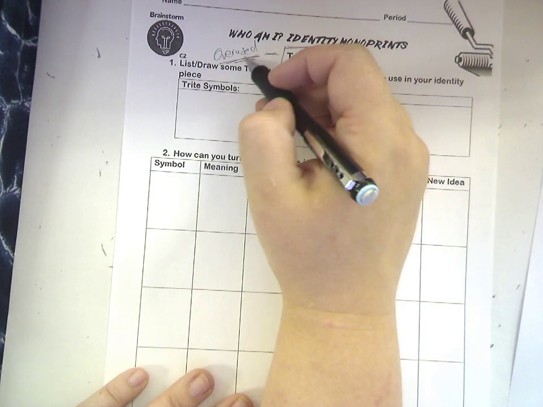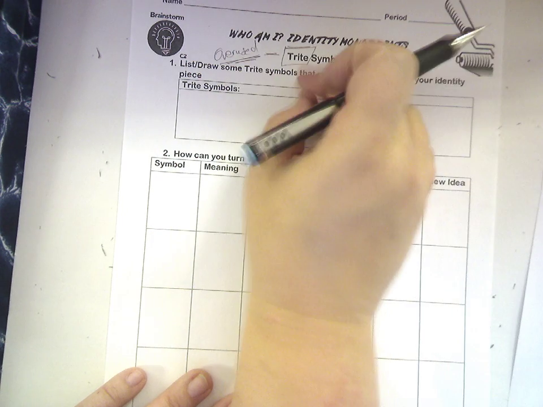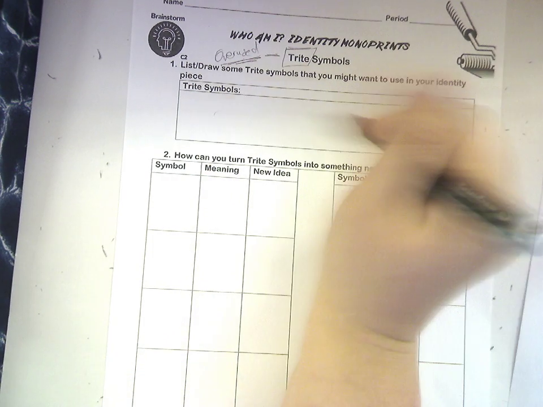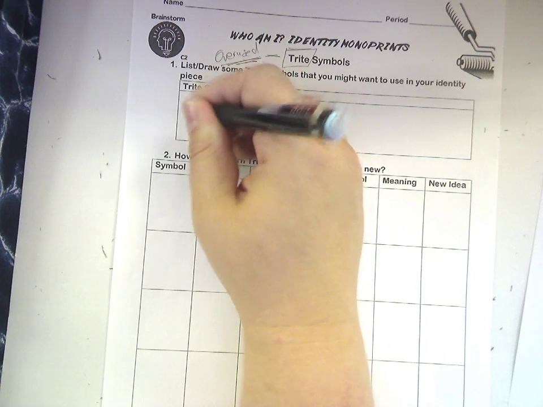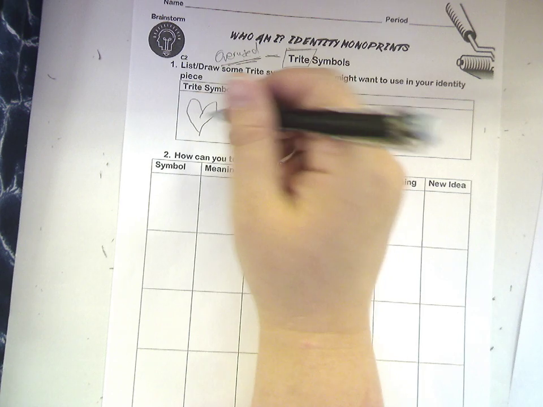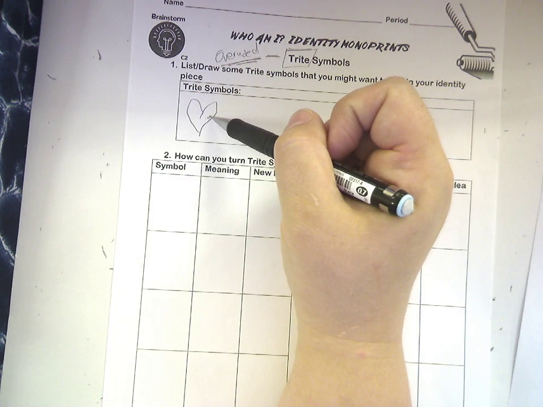So what you're going to do is take some trite symbols and make them into something a little bit more personal. You can take some trite symbols that you're really attracted to, like, oh, I really love hearts. I just love the shape of them. I love using them, but it's a super trite symbol. So I want to make sure I'm using it in a different way than just using hearts.